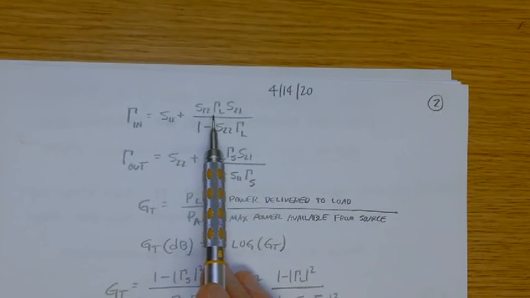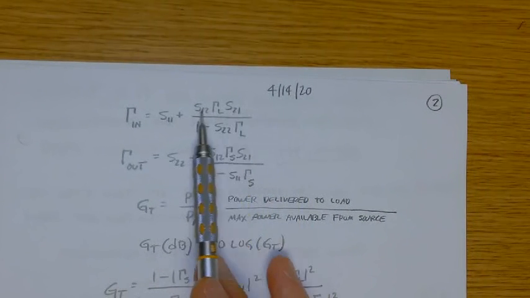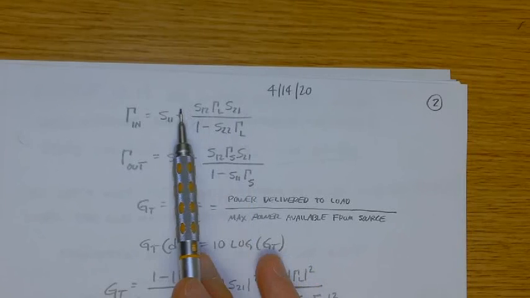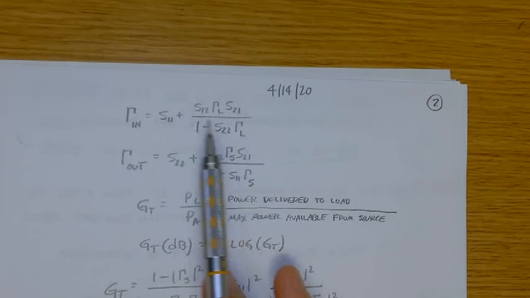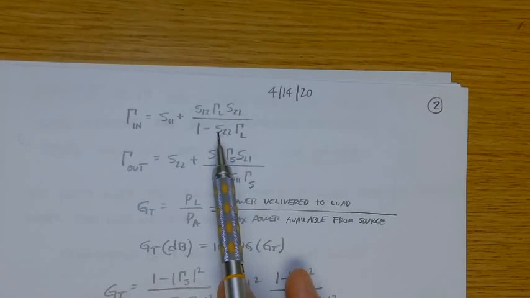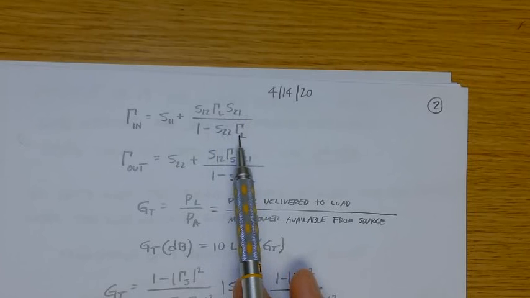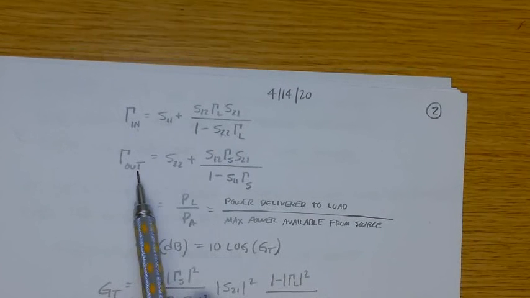That makes sense, but it also depends on the load reflection coefficient and S12 and S21 and S22. So every scattering parameter of the transistor, as well as the load reflection coefficient, what you see looking into the load, contributes to the input reflection coefficient.